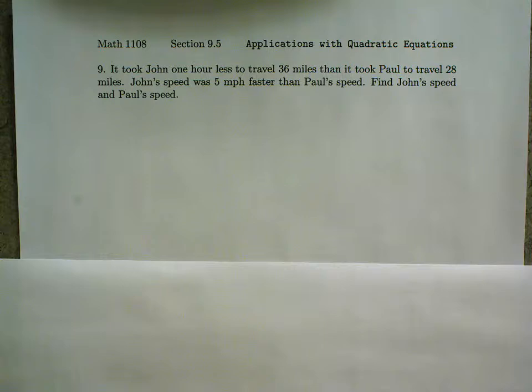John's speed was 5 miles per hour faster than Paul's speed. Find John's speed and Paul's speed. Hey, this is uniform motion, so equations have the form rate times time equals distance.